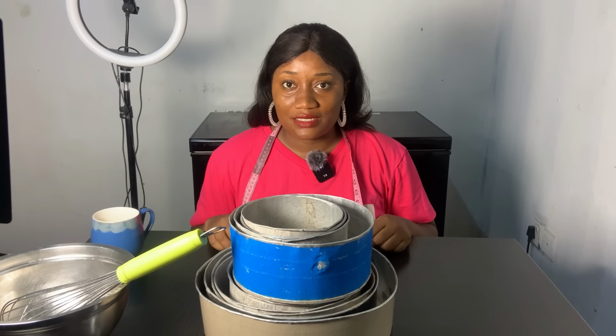So now, if you want to make your size 8 inches cake, all you need to do is, I don't want to start giving you the formula. For you to get the recipe for your 8 inches cake pan, there's what we call the formula. There's what we call surface area. The surface area of the original tin size, that's your 6 inches, and the surface area of your new tin size, that is your 8 inches, will give you the adjustment number.